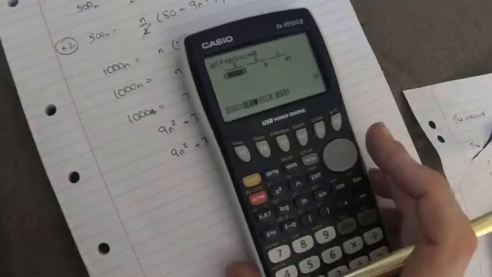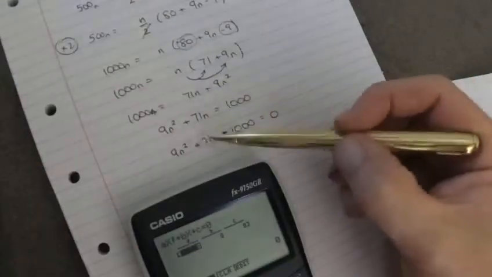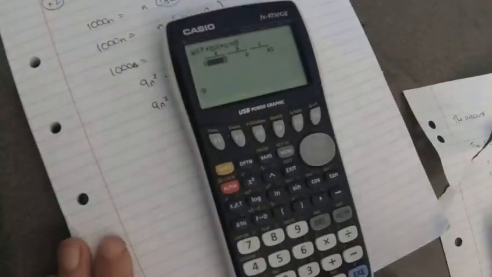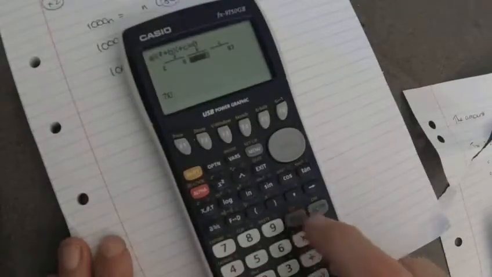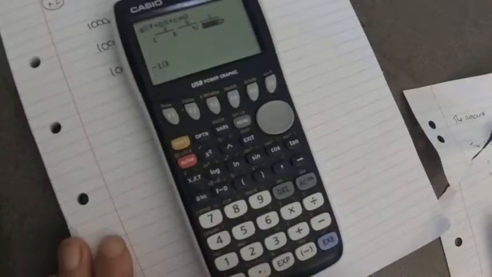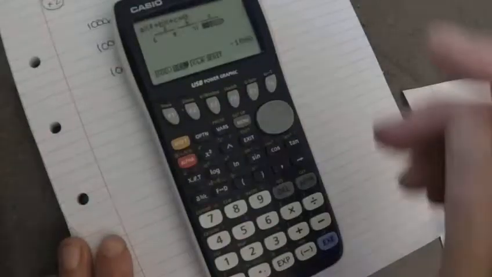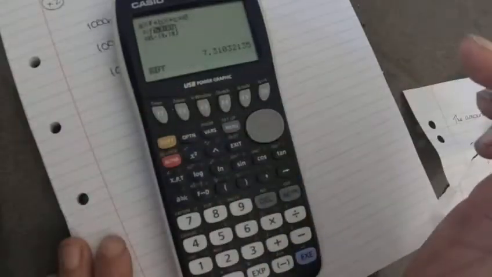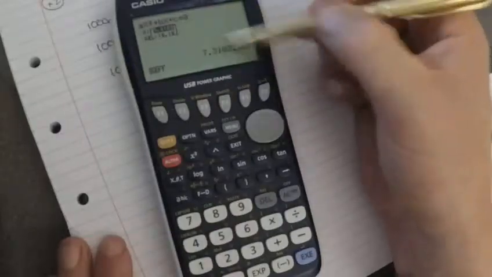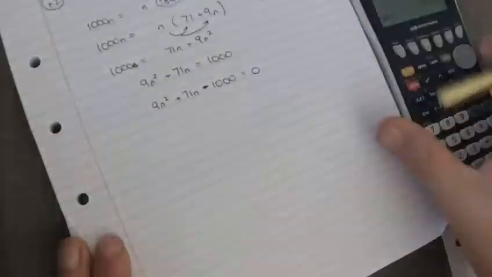And all we're going to do is put in the numbers in the order that you see them here. That's these three here. So we've got 9n squared, so we put 9, press exec. The next one is 71, exec. And the last number is minus 1000. Now, we put those three numbers in. All we do now is press solve, and we get 7.31. We actually get two numbers, a negative number and a positive. It's the positive one that we're looking for, 7.31.